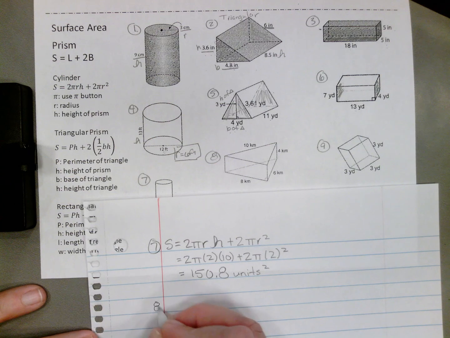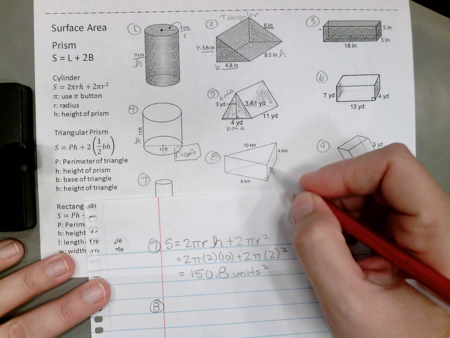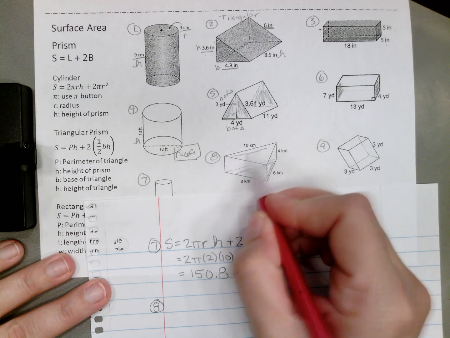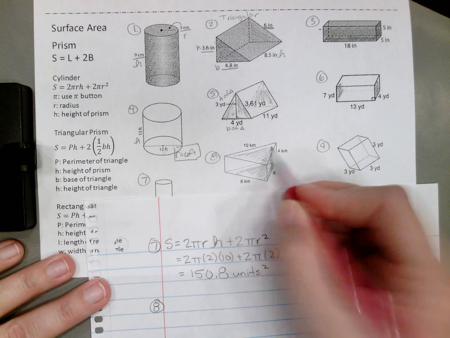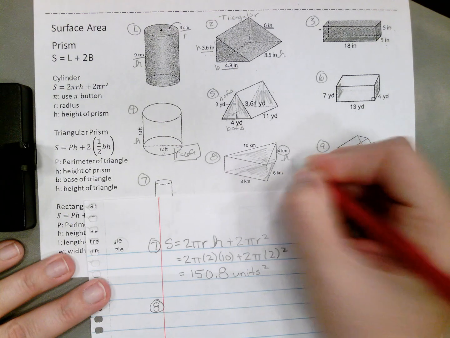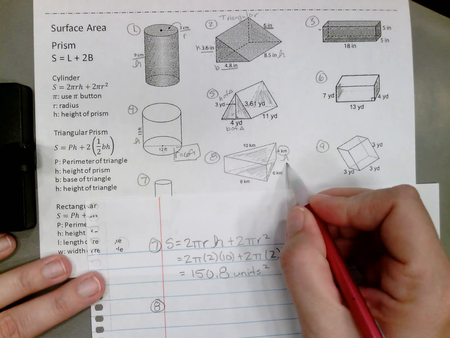Number 8. Number 8 is a triangular prism that sometimes is difficult for people just because of the way that it's sitting, and it kind of throws people off. But what you need to realize is you've got a triangle down here at the bottom. You've got a triangle up here at the top. So that's what makes it a triangular prism. So this number right here is the distance between those two triangles. So that's going to be our fancy H.